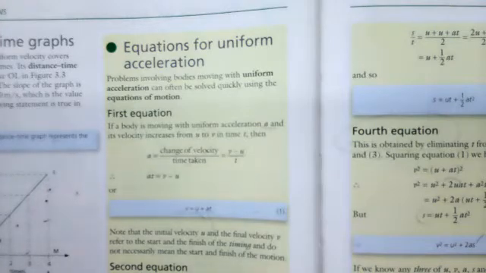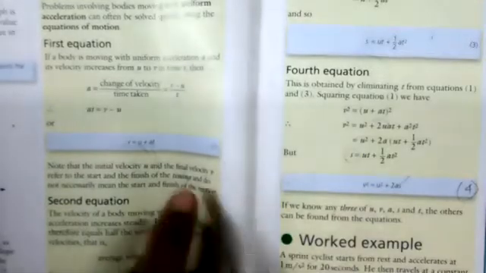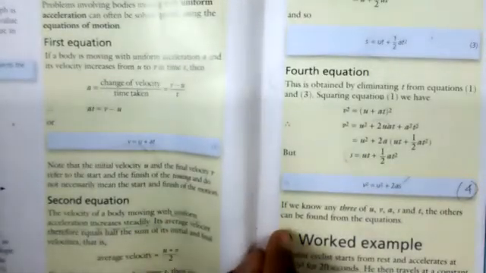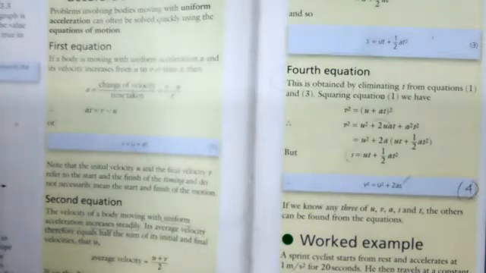Now, there are 4 equations of motion. Do you want to do them? Has your teacher done them with you? Yes, ma'am. She taught us what the equations were, but not how the equations were formed. She taught us how we're supposed to use them, but it's not included to explain how those equations were formed. Oh, the derivation is not included, but their application is?